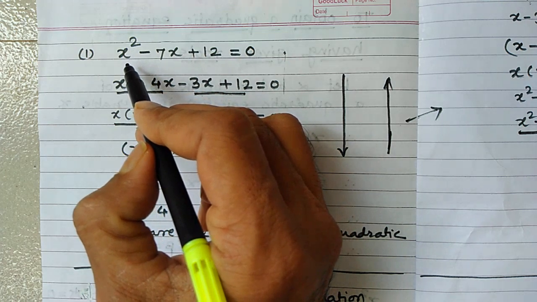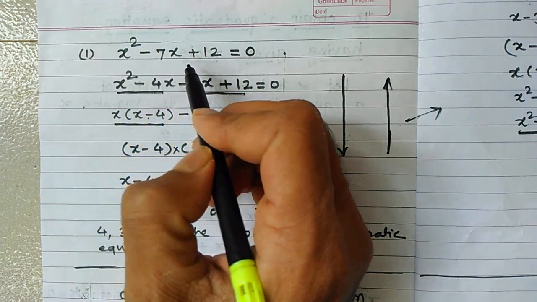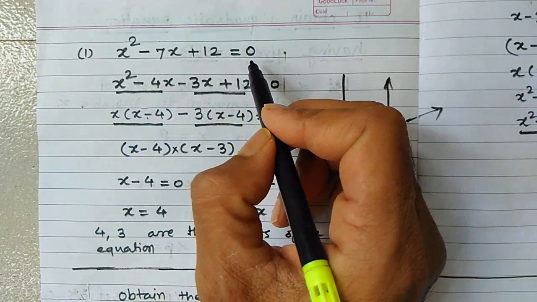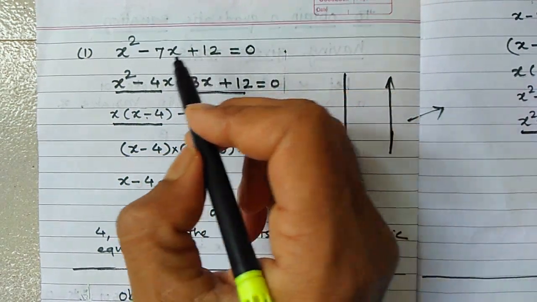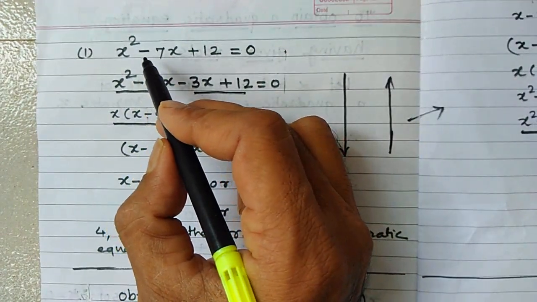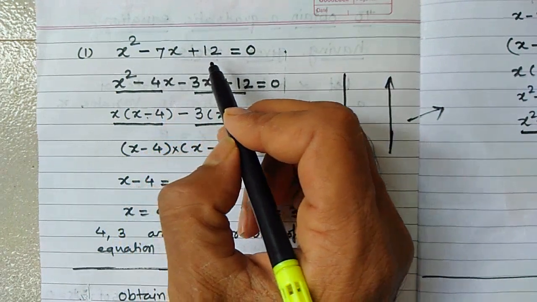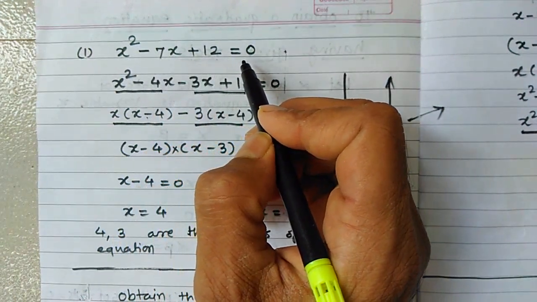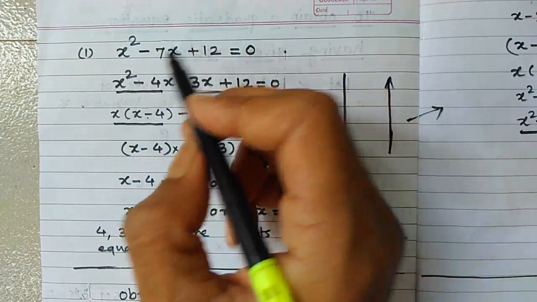This is a quadratic equation, x squared minus 7x plus 12 is equal to 0. How do we find the solution of this quadratic equation by the factorization method? We have seen that. Now I am factorizing this.